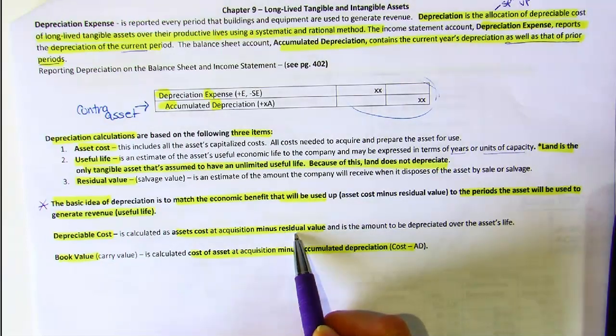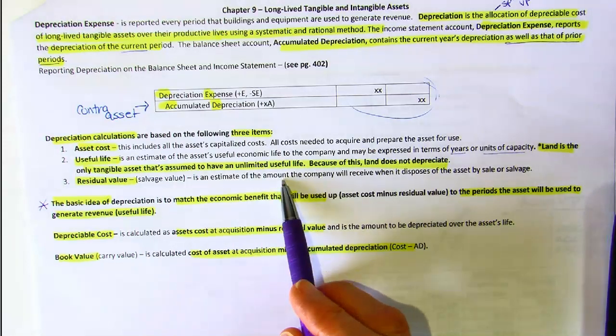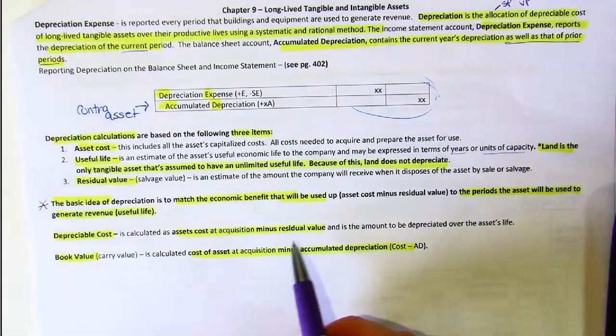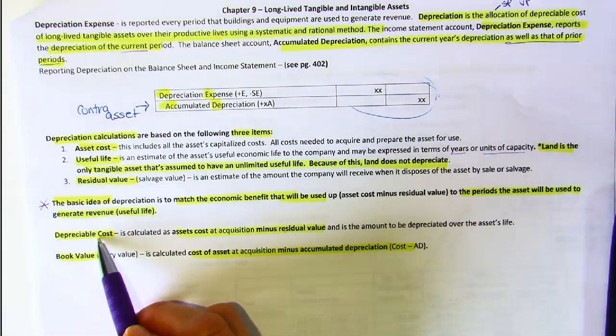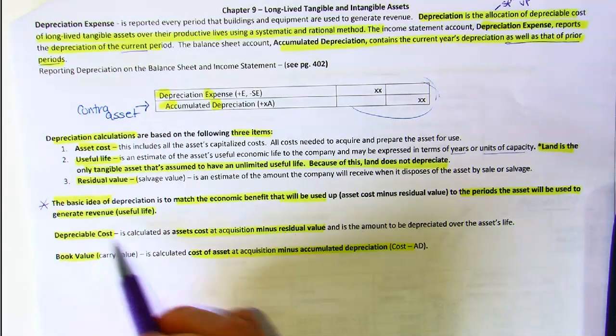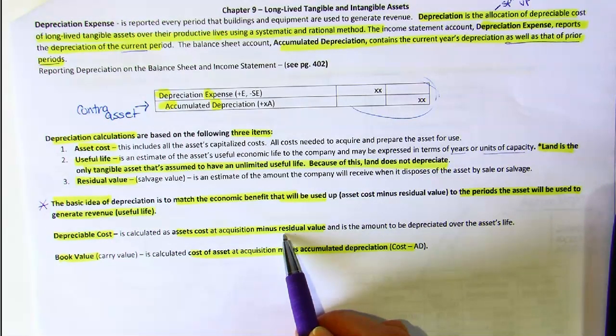So residual value is the value that that asset has when we're done using it. So we don't want to depreciate that portion. The depreciable cost, the amount we want to depreciate, is the asset's cost less the residual value.